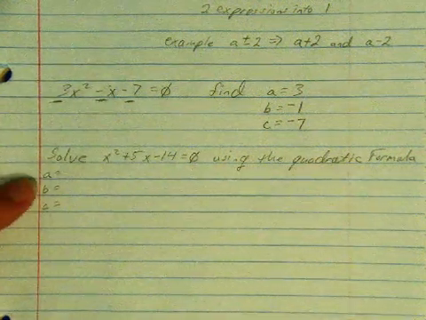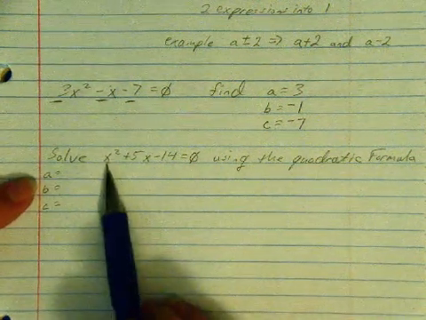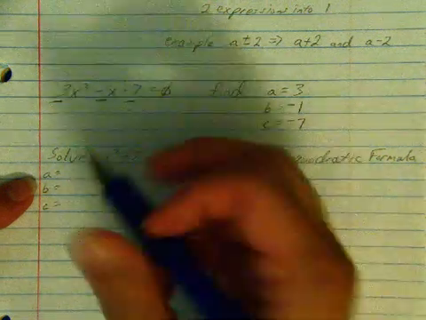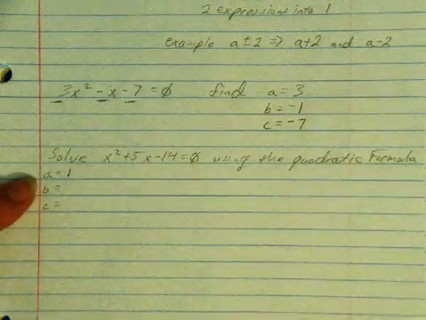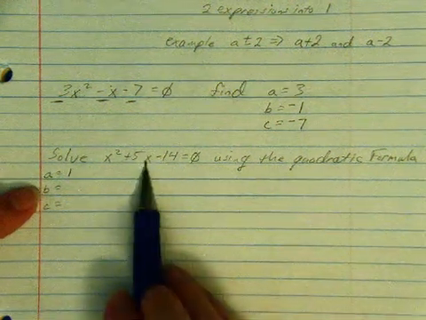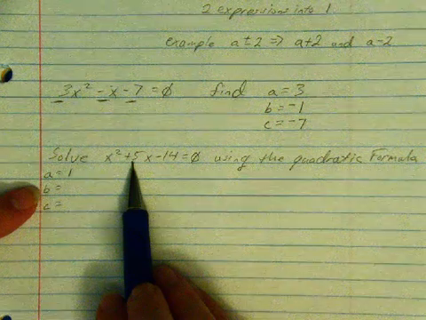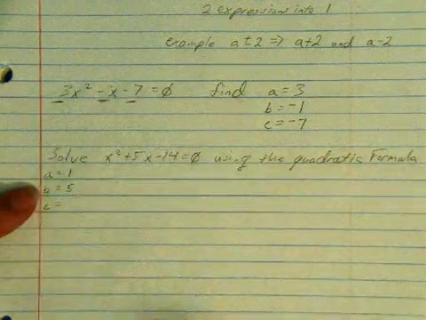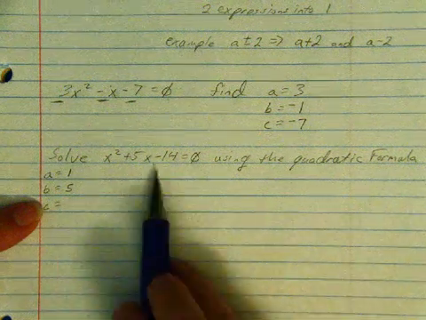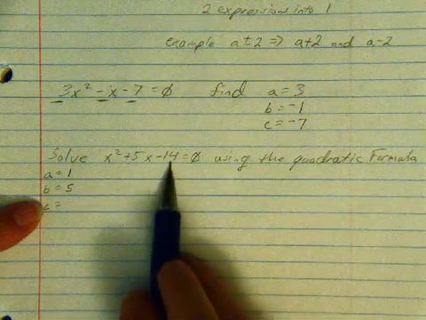So a is the coefficient in front of the x squared. So since there's no number here, remember that always means 1. We just have 1x squared. B is the coefficient in front of the x term. So that would be a +5. So we're just going to write 5. C is our constant. So for this one, that's going to be a -14.